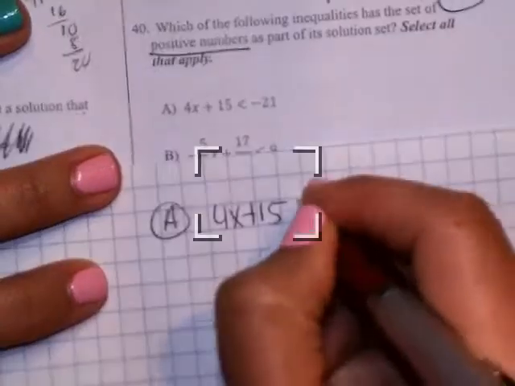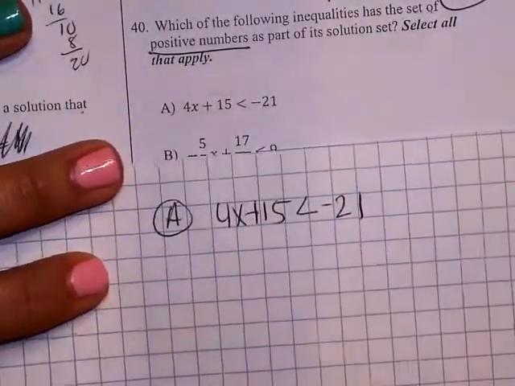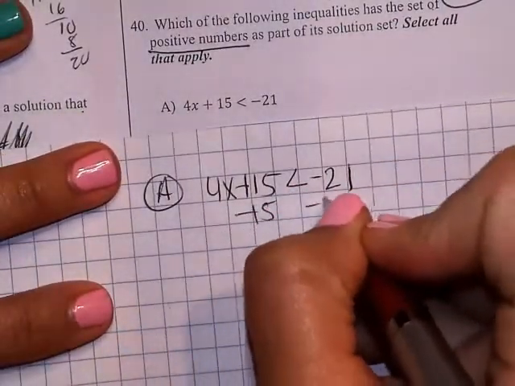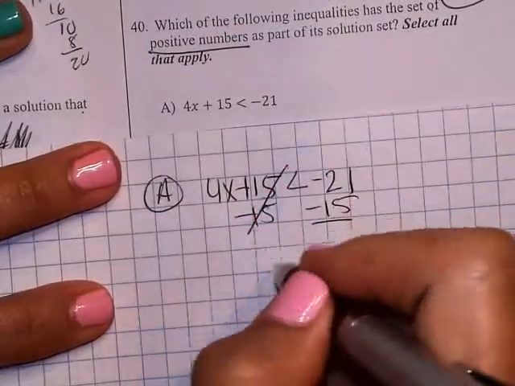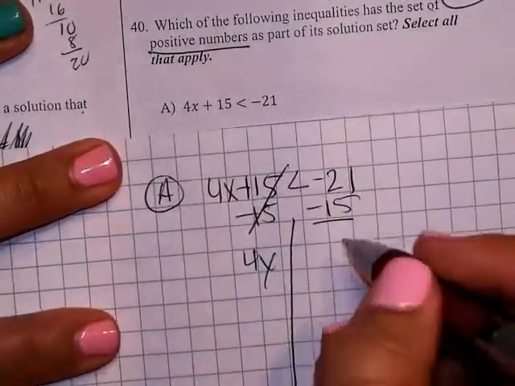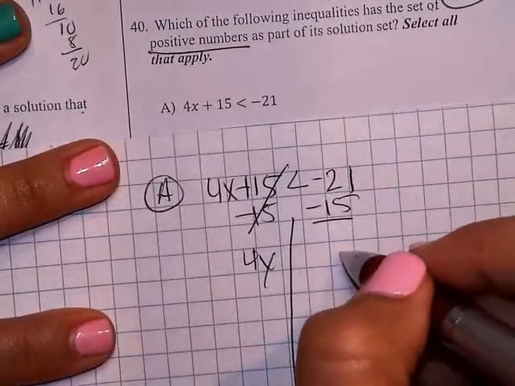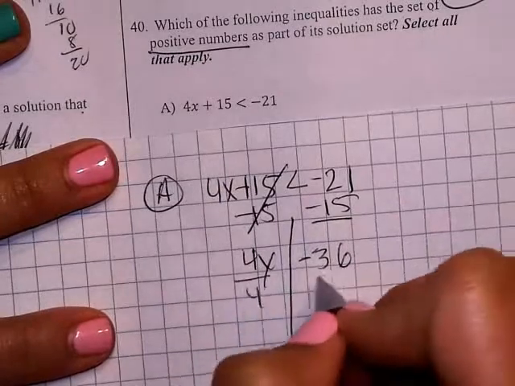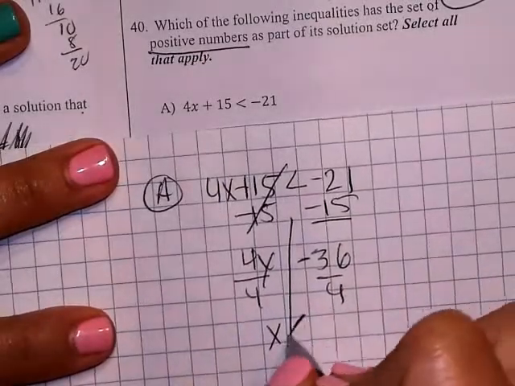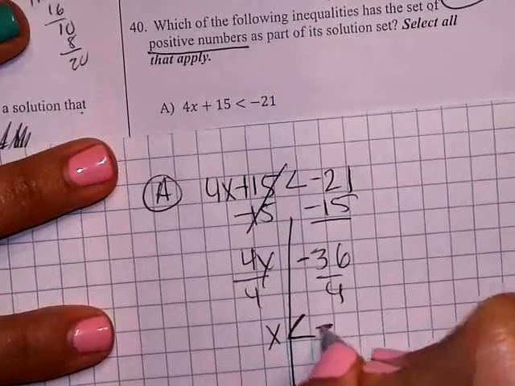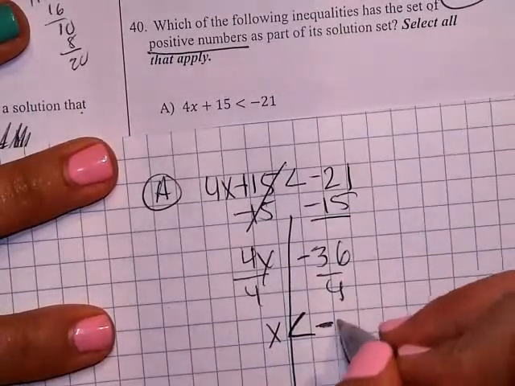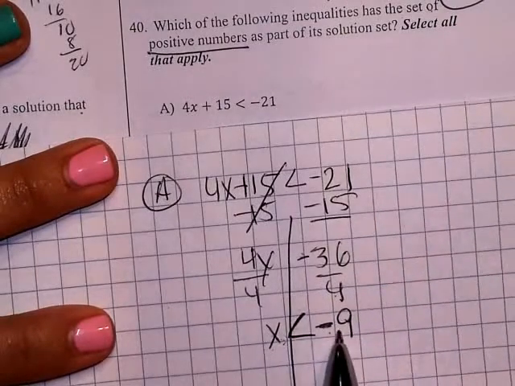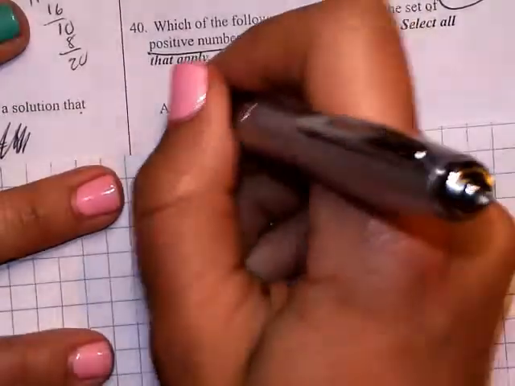4x plus 15 is less than 21. Treat it like a regular equation and solve it. Don't even bother with this just yet. Minus 15 on both sides. 4x. Same sign, add and keep. So 6 and 3, negative 36. Divide by 4 on both sides. x is less than negative 36 divided by 4 is 9. And negative divided by positive is negative. So x values here are all numbers less than negative 9, which are not positive. So it's not A.